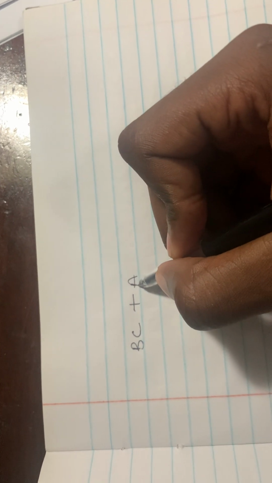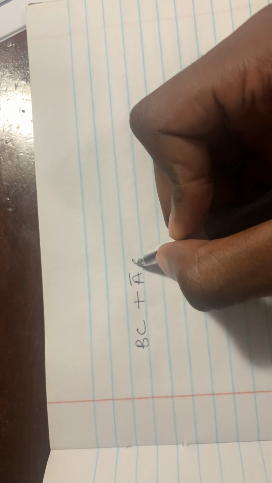Let's repeat, the three variables. So we have BC plus A bar C bar. Okay, so what we need to do here is do what we were doing.